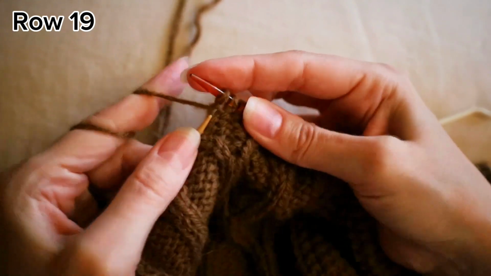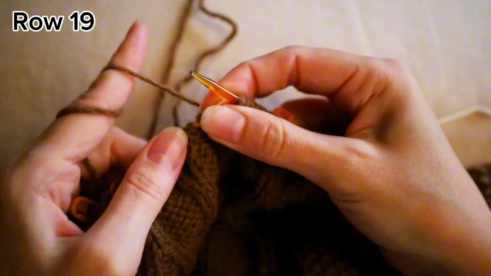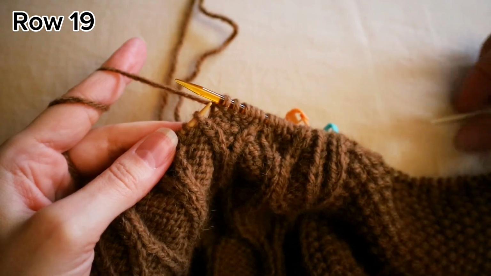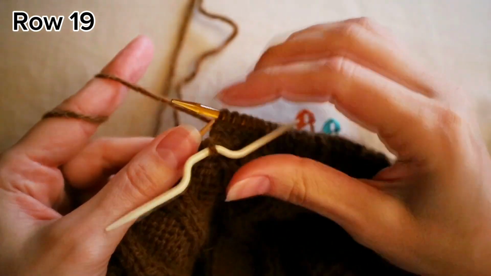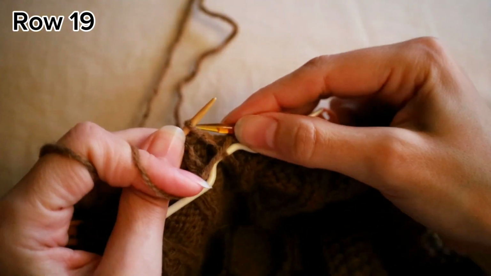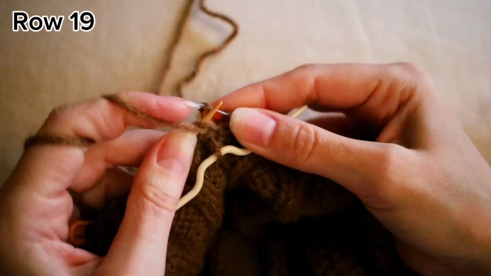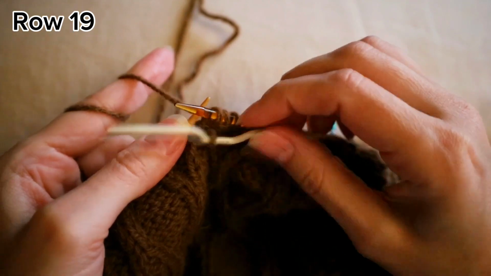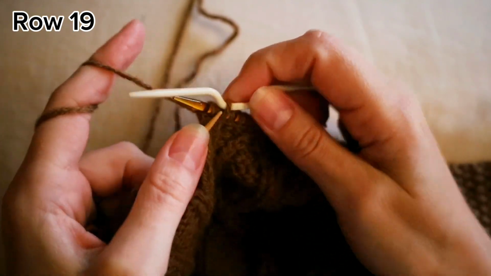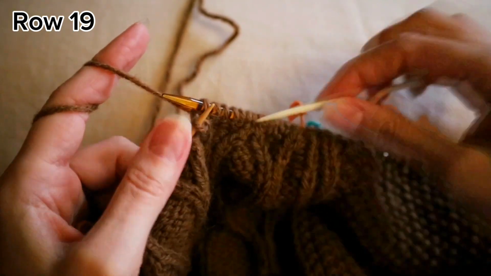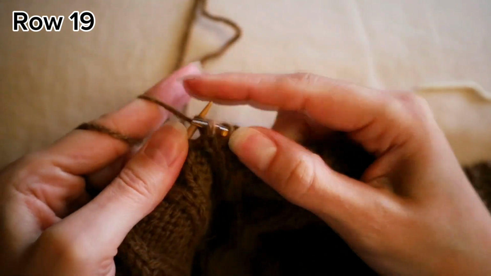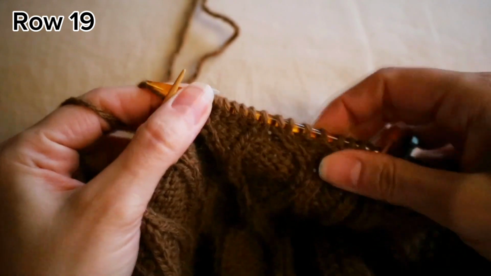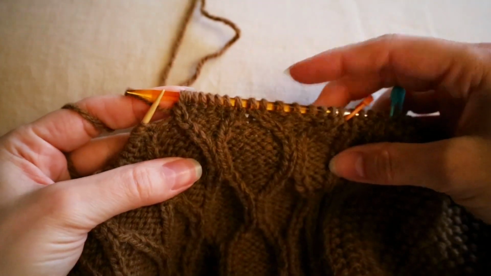And the last 2 stitches of the pattern, cross them. Move the stitch to the extra needle, leave it before the work, purl the 8th stitch of the pattern, return back the stitch from the extra needle to the main needle and knit it. Repeat the pattern till the end of the row.